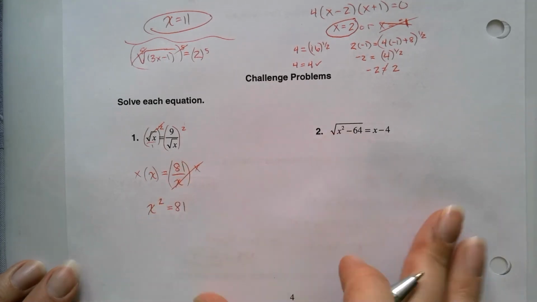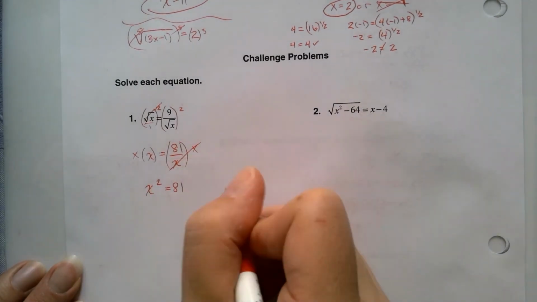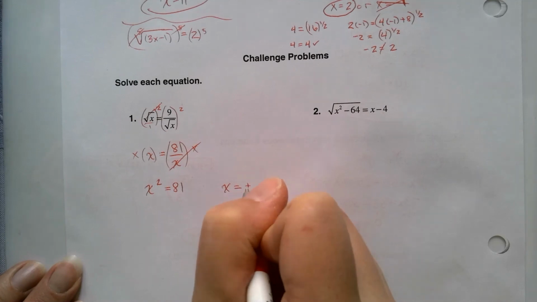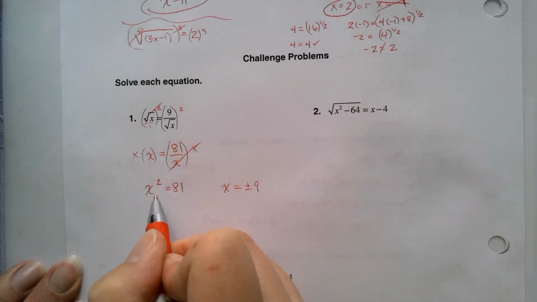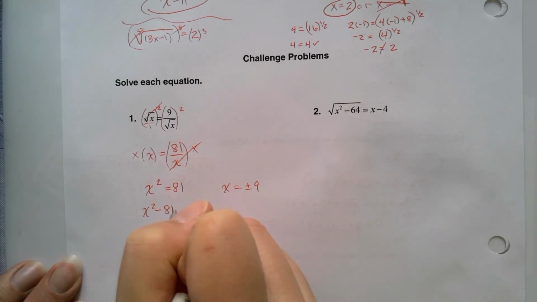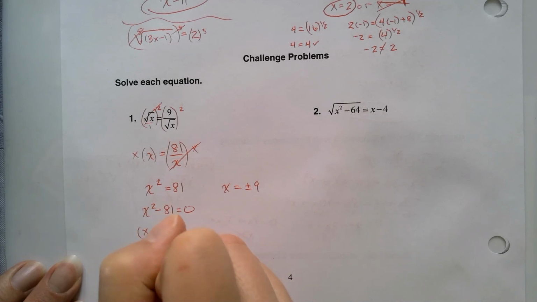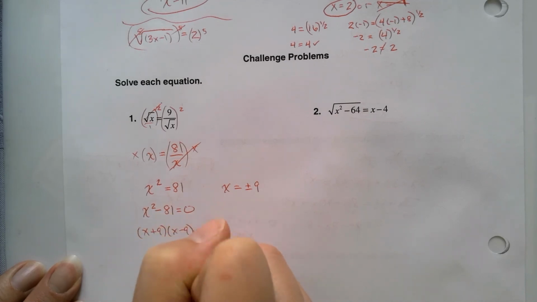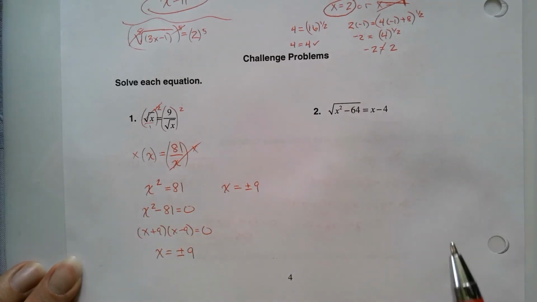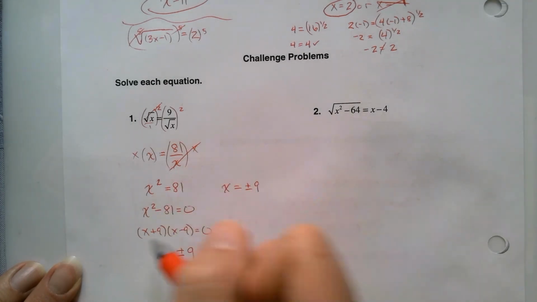Now, I have 2 ways of solving this. One, take the square root of both sides, and remember that then x equals plus or minus 9, right? 9 squared, negative 9 squared. The other way would be set it equal to 0, and it's a difference of squares, so x plus 9, x minus 9 equals 0, and that's where x equals positive or negative 9. Okay, so that's what I see. I should have 2 answers, because whenever I take a square, I get plus or minus, or I factored it.